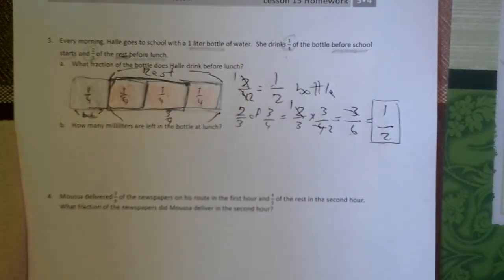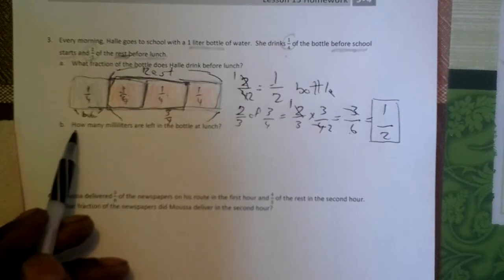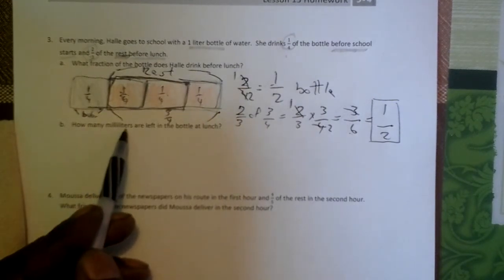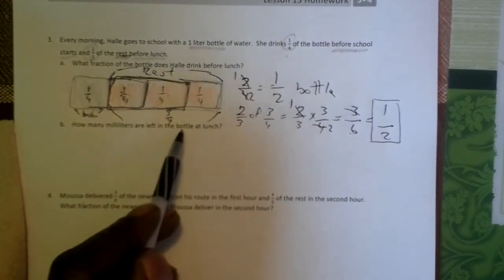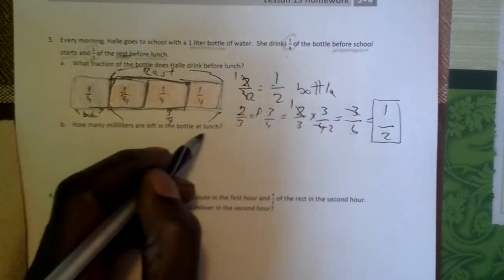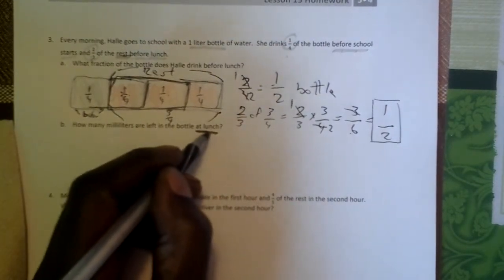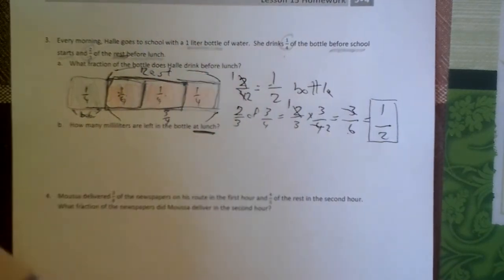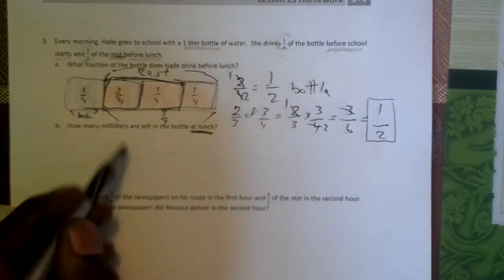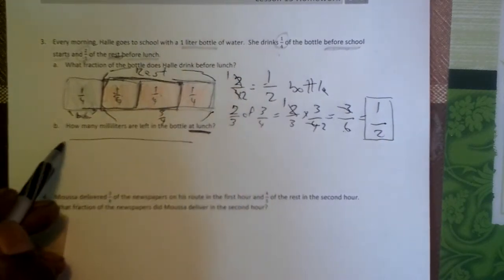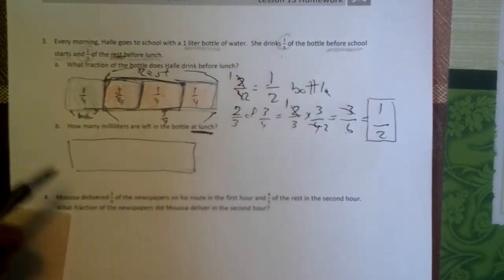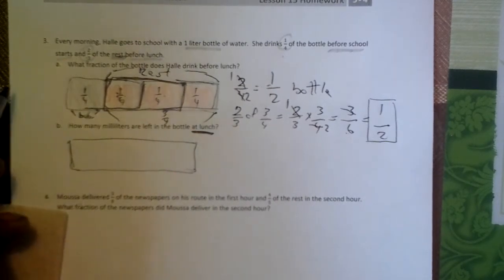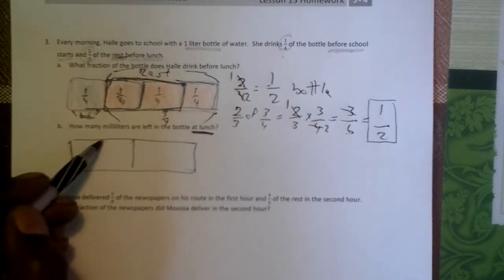Now, I think you just need to pause because it asks, and get your conversion chart, because that's how many milliliters are left in the bottle at lunch. That's the crucial part, at lunch. Alright, so let's draw our rectangle, or our tape diagram again. We split into 4 pieces, right?